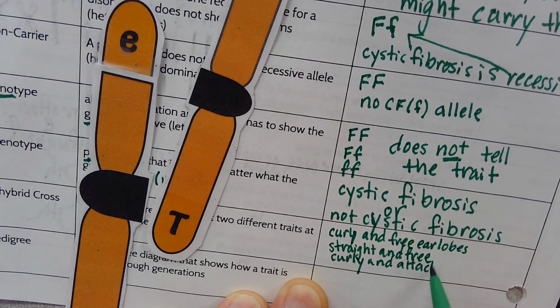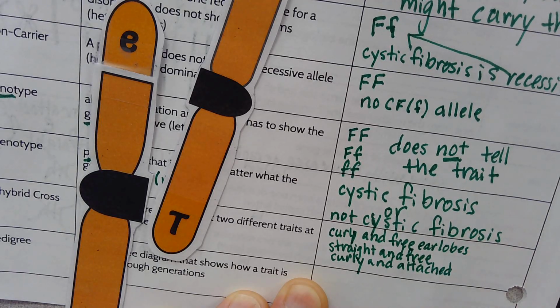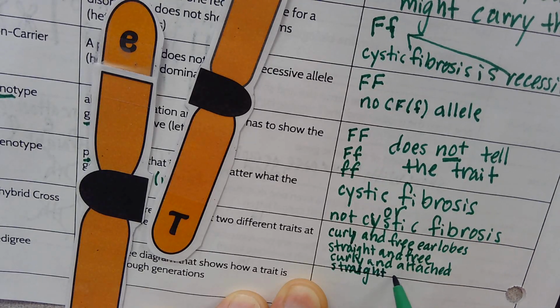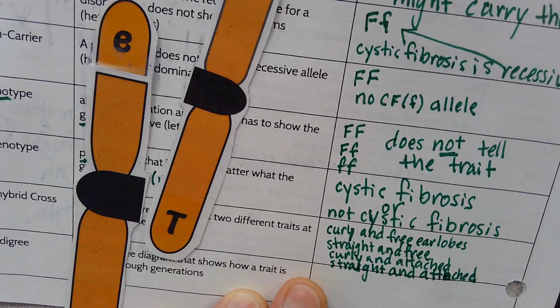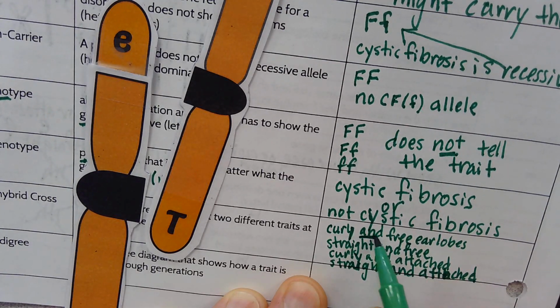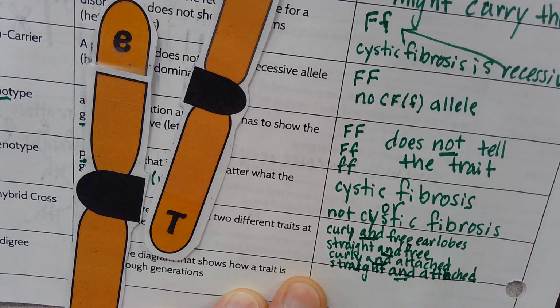Or straight and attached. All of them talk about two different traits, and they're just four different combinations.